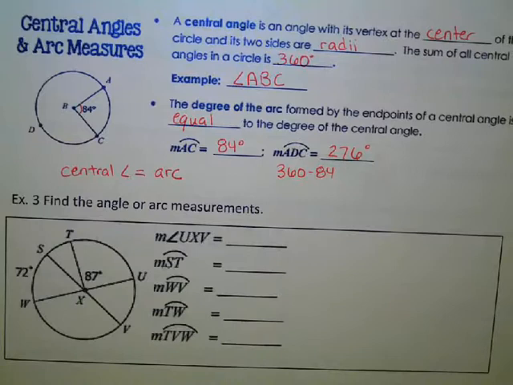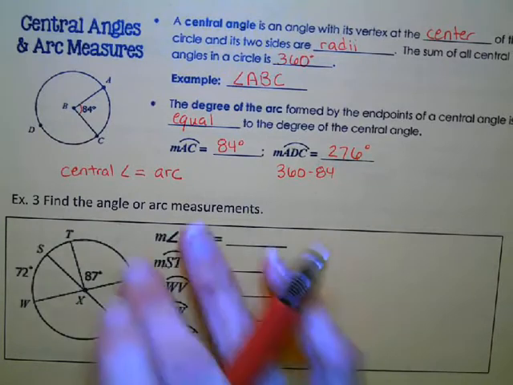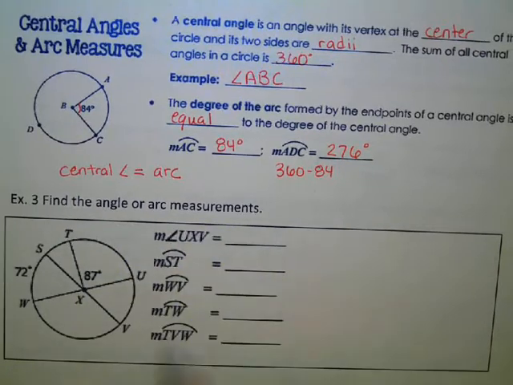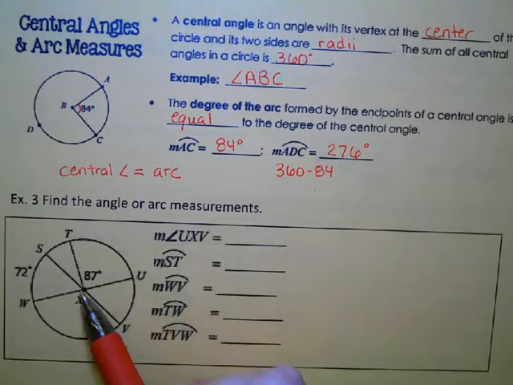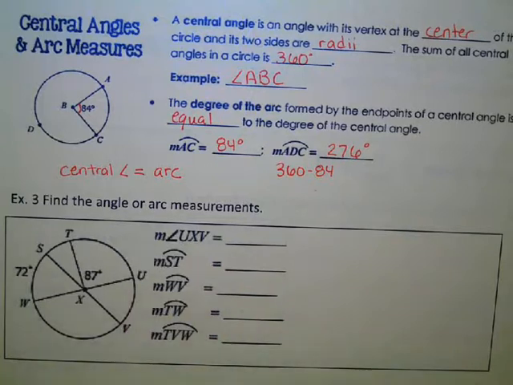So that is what a central angle is. It's at the center. It's equal to its arc. So this one goes both ways. So in this picture, UXV. Alright, well there's not a number there to go with, so let's see if we can fill some other things in. What do we know?